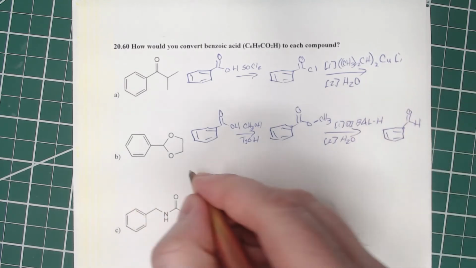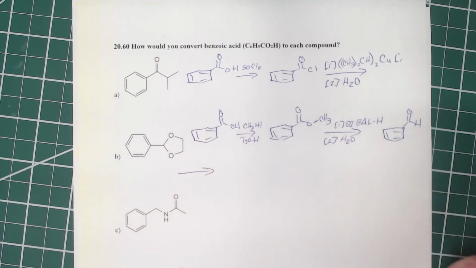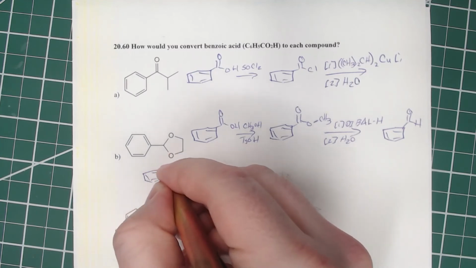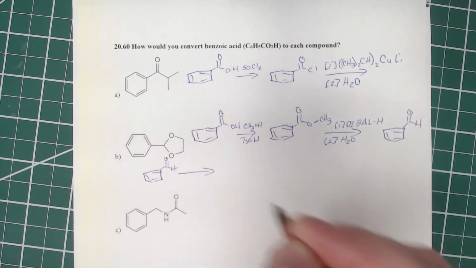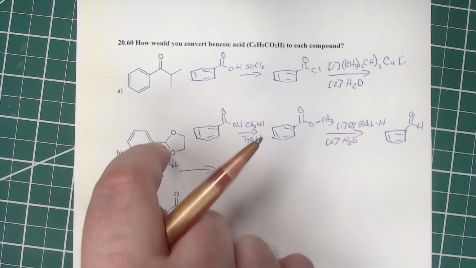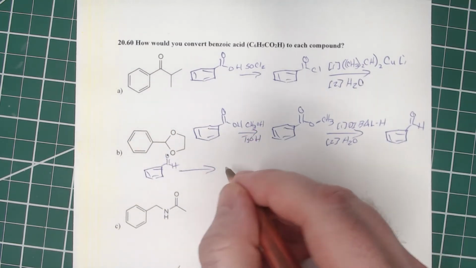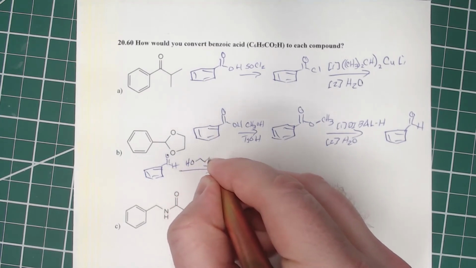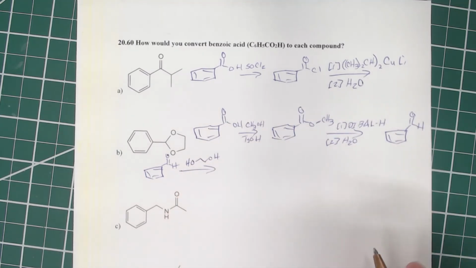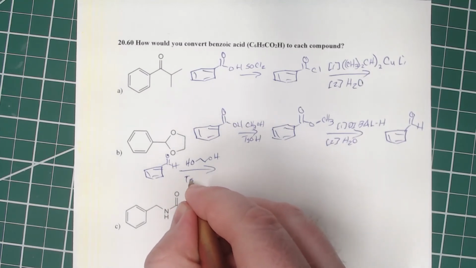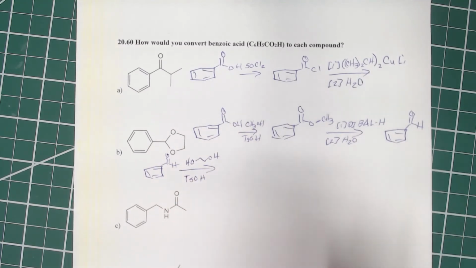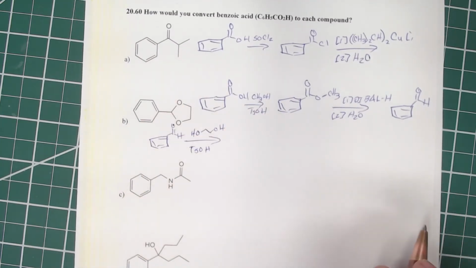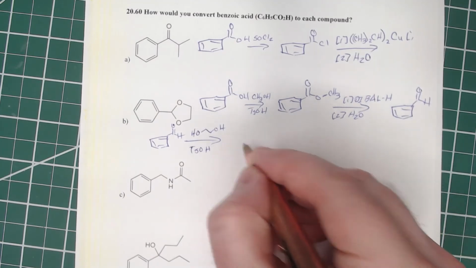All right, and then once we have that aldehyde, I'll go ahead and put it here. Once we have that aldehyde, we can convert that into this acetal by using our ethylene glycol, which is that 1,2-diol. And then again, we'll use the toluene sulfonic acid as an acid catalyst, and that will make this particular acetal. So that'll make the product there.